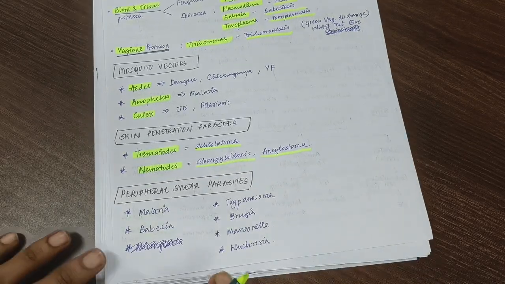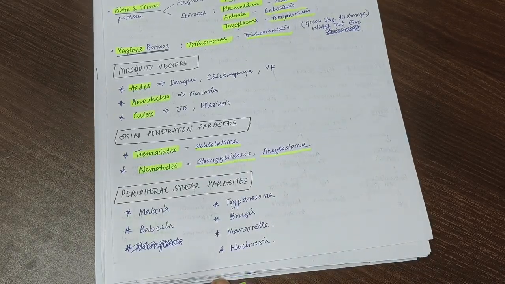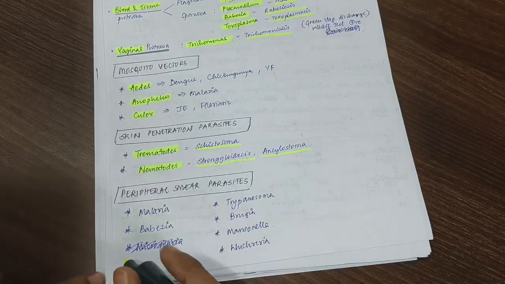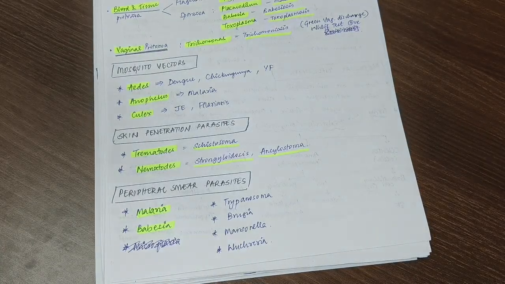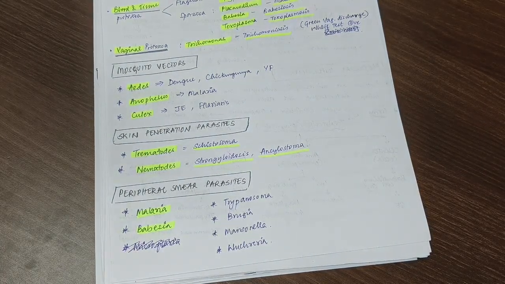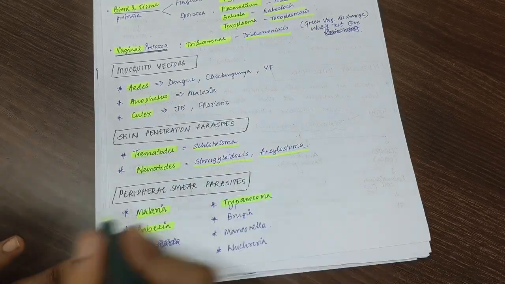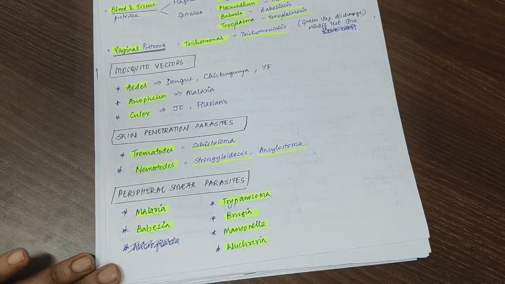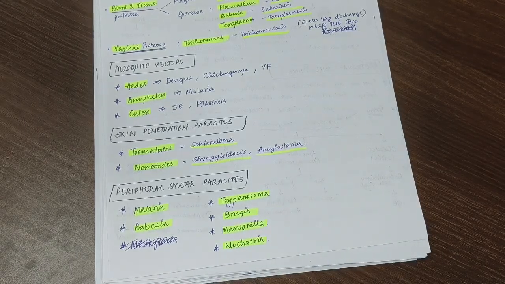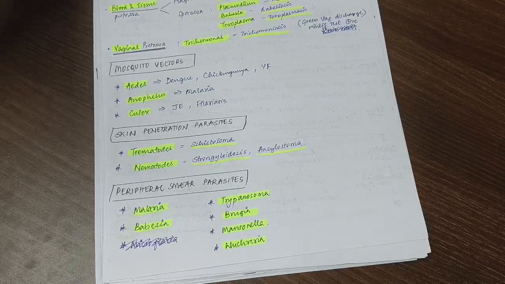Then coming to the peripheral smear parasites. Which parasites are you going to see on preparation of the peripheral smear in the pathology department? Malaria and Babesia, both of these are seen in blood. Being blood and tissue parasites, you are going to see malaria and Babesia. Then you are going to see Trypanosoma, then Brugia, Mansonella and Wuchereria. All these are parasites seen on peripheral smear.